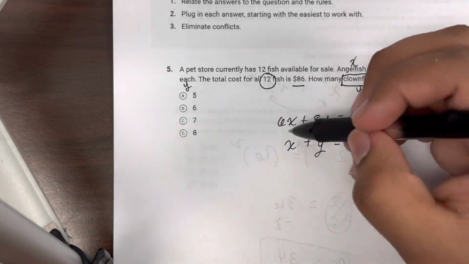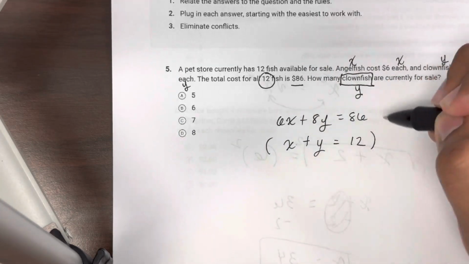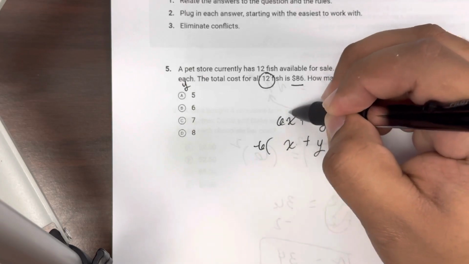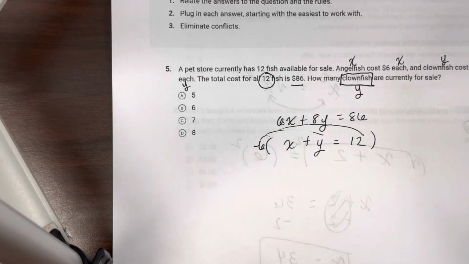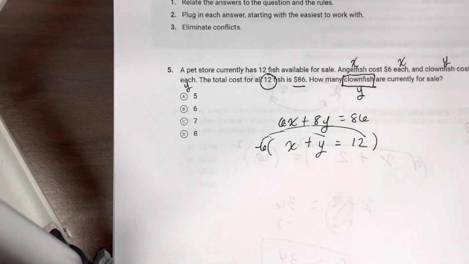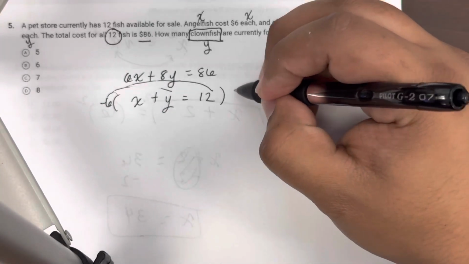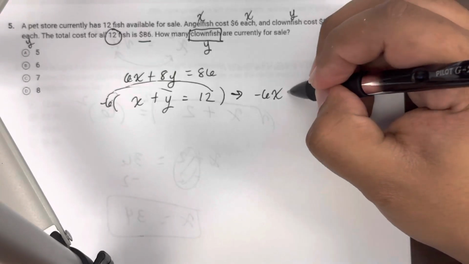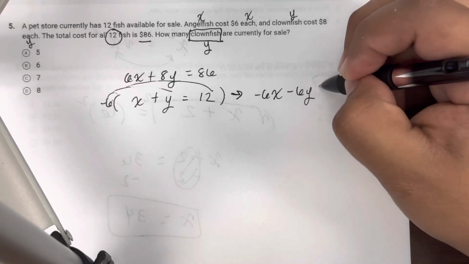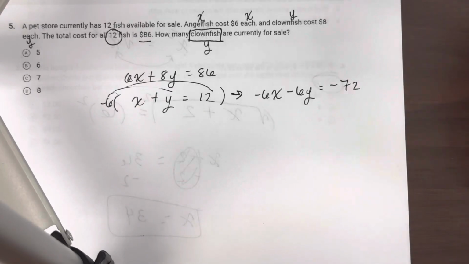The way I cancel x is by multiplying this whole bottom row by -6, because I can get rid of a +6. Distribute, distribute, distribute. Our new expression in 2 sets of equations: -6x minus 6y equals -72.